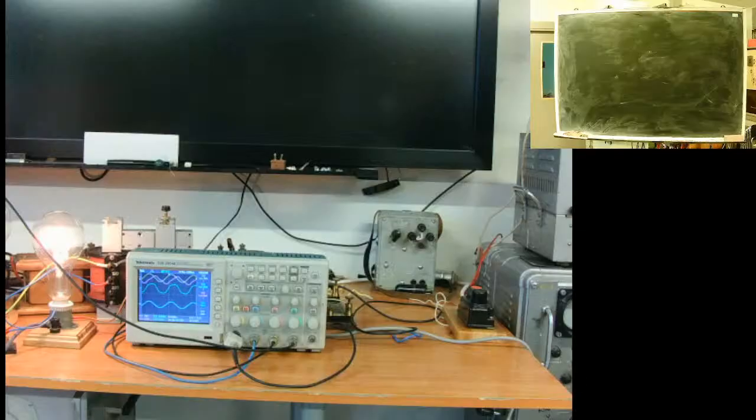Adjust. Yes, a bit noisy, but one second, I'll bring the picture here.